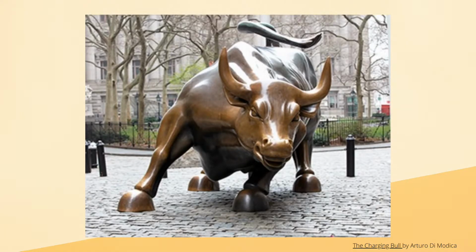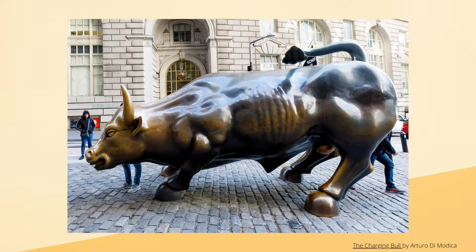And that's a perfect segue into our next sculpture, the Charging Bull in New York City. The Charging Bull is a bronze sculpture in New York City. It was created by Arturo Di Modica in 1989 in response to the 1987 stock market crash. The bull is a symbol of the can-do and courageous spirit of Americans. Even after a bad blow to the economy, the American people kept going and working hard to bring their lives back up to speed.